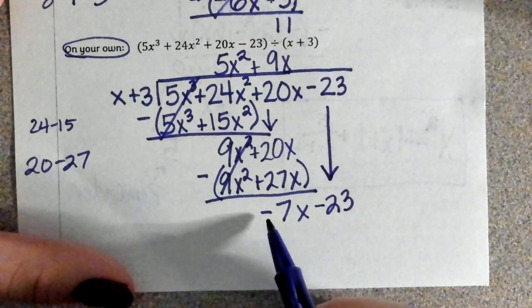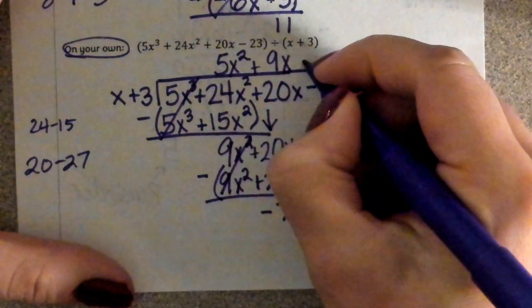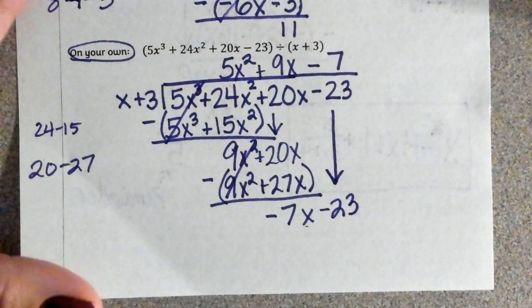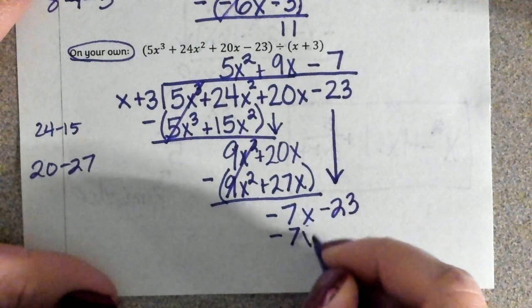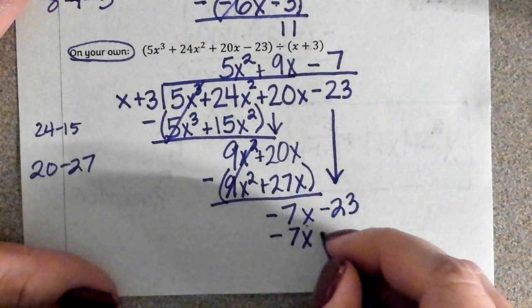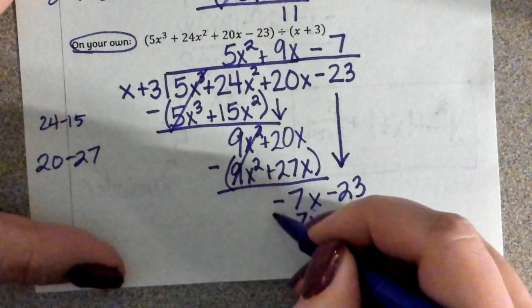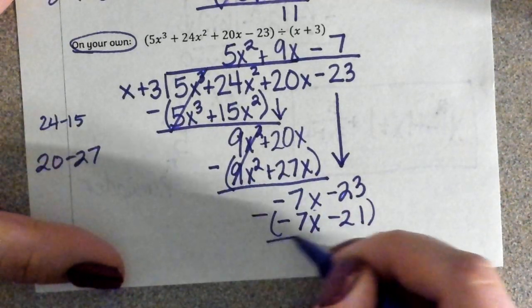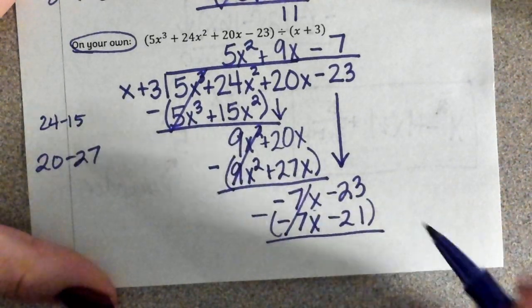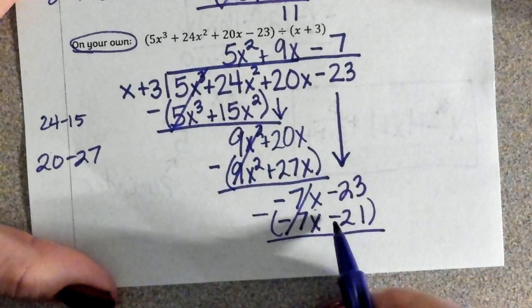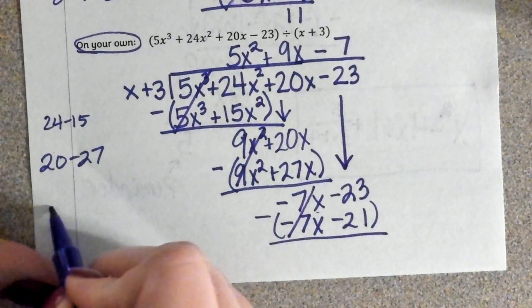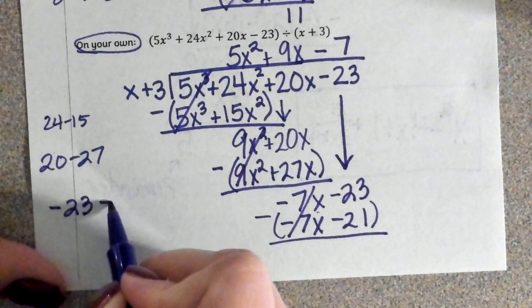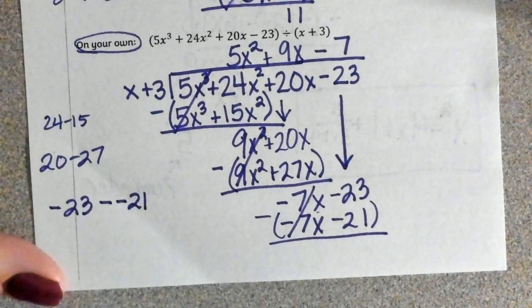X times what makes negative 7x? Just negative 7, right? So negative 7 times 3 is negative 21. Negative 23 minus negative 21.